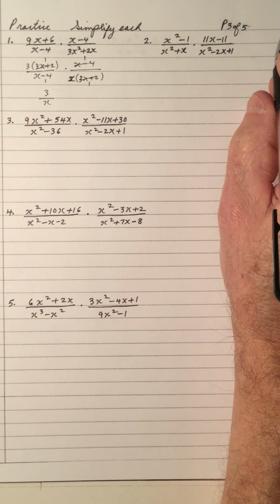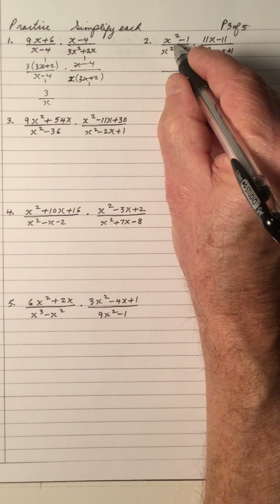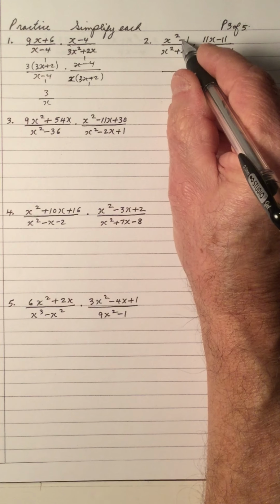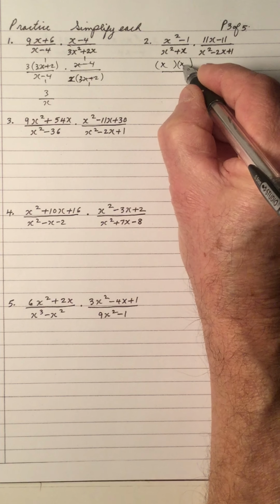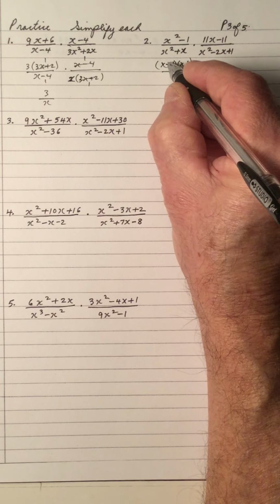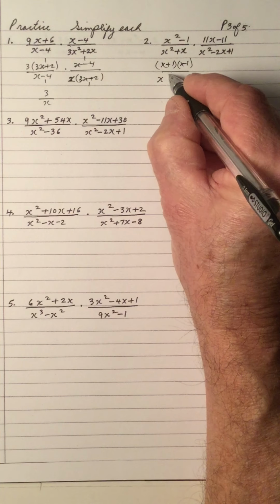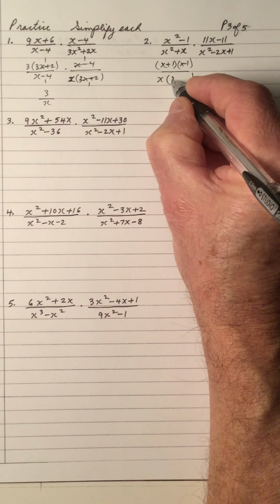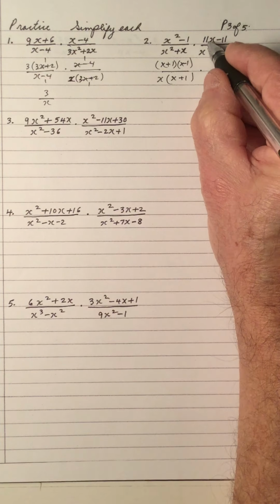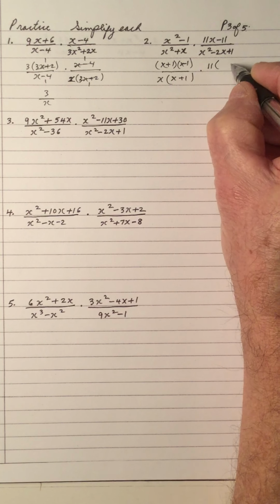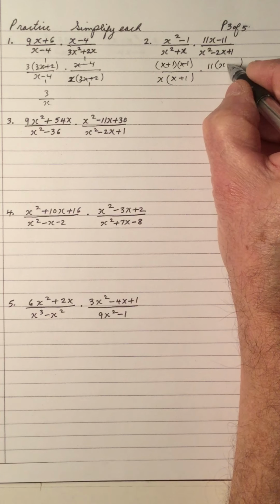Number 2. Again, we're multiplying, so we factor. And notice the difference of 2 squares, because it's x squared minus 1 squared. So it's double bracket, x, 1, 1, plus, minus. X is the GCF, so I take x out. X squared divided by x is x. X divided by x is 1. I see 11 as a GCF. Take 11 out. 11x divided by 11 is x. Negative 11 divided by 11 is negative 1.